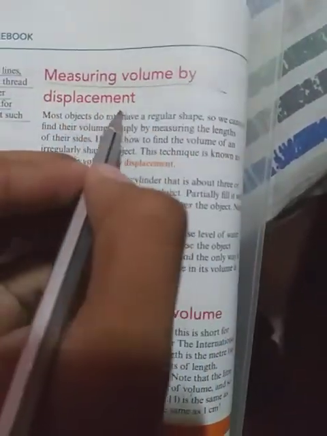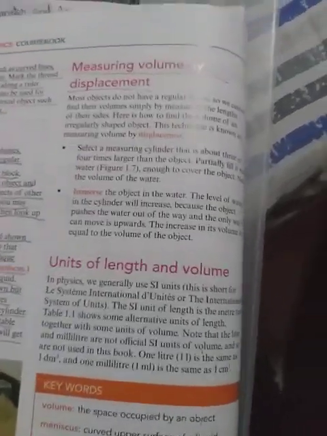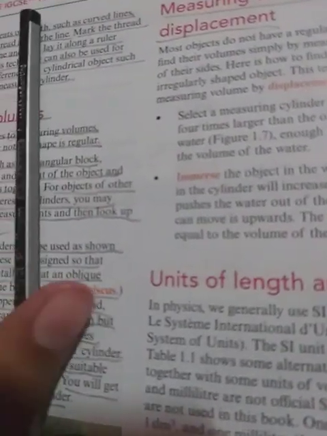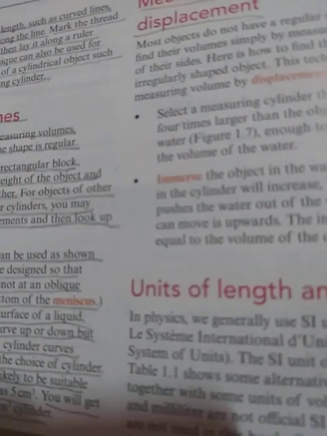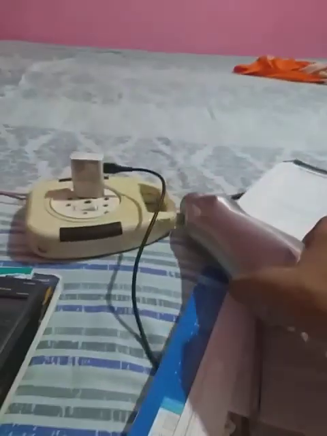Measuring volume by displacement method. It's the most important thing for measuring an irregular object. So what is an irregular object like? Can you take an example of an irregular object? Okay, so let me show you an example of an irregular object. This is an irregular object. This has a height, width, length, but it's not regular. See, it's curved right here.